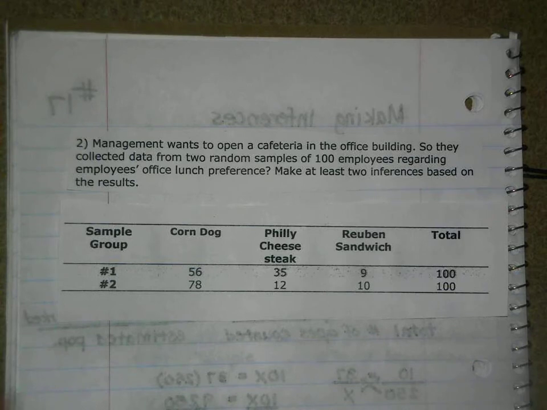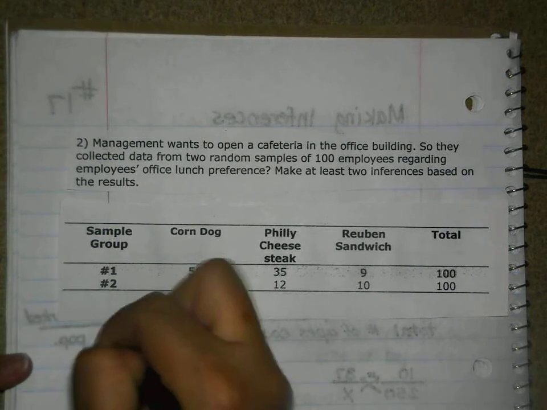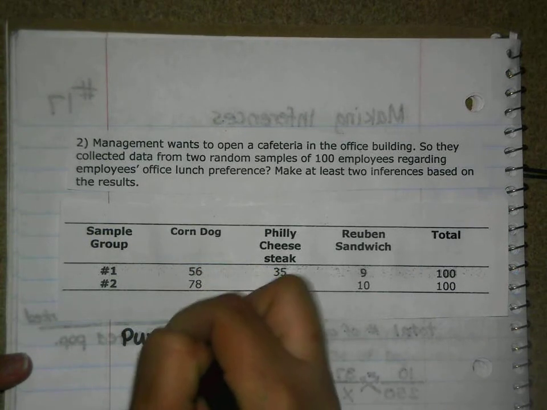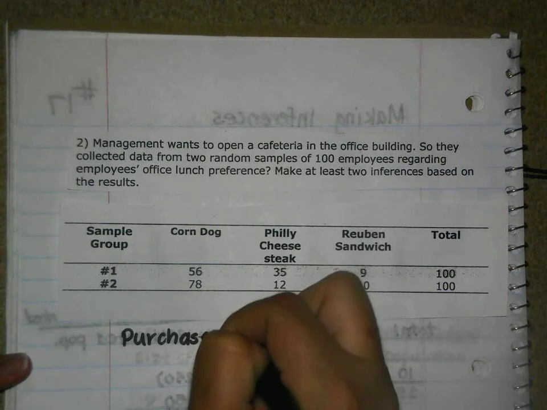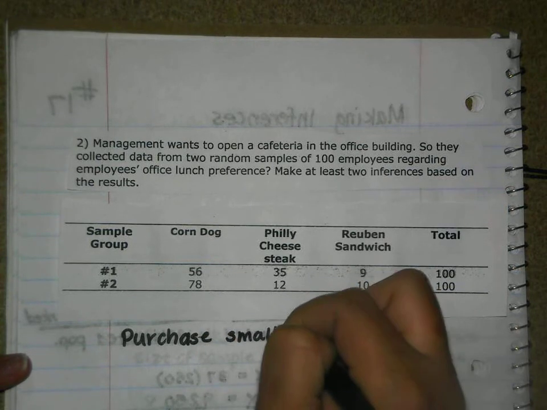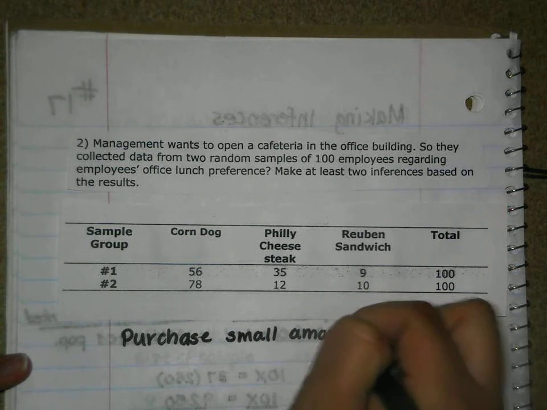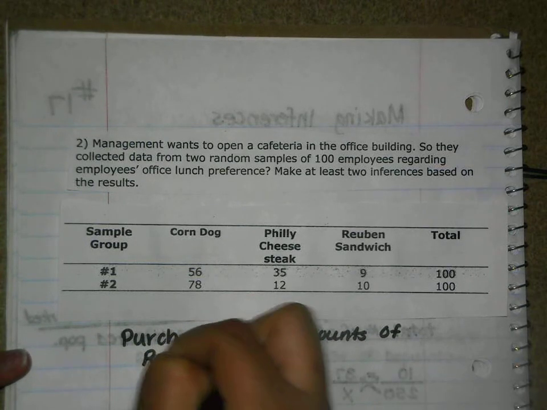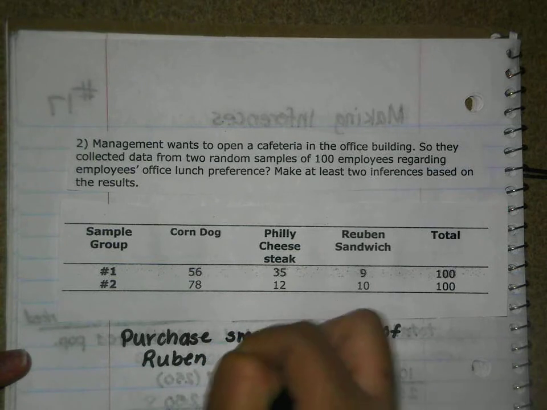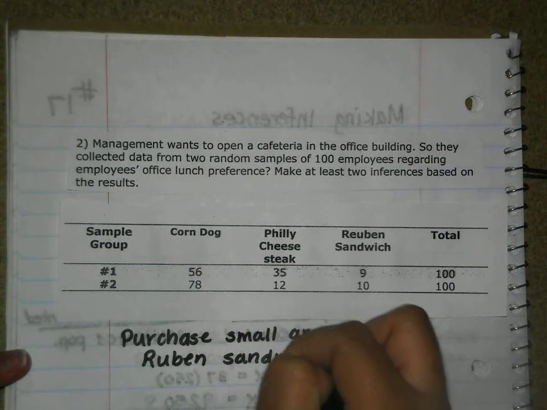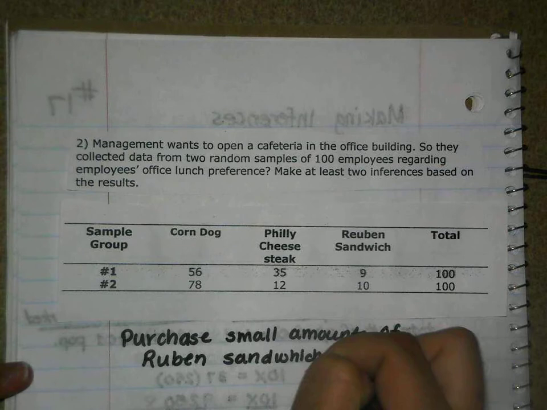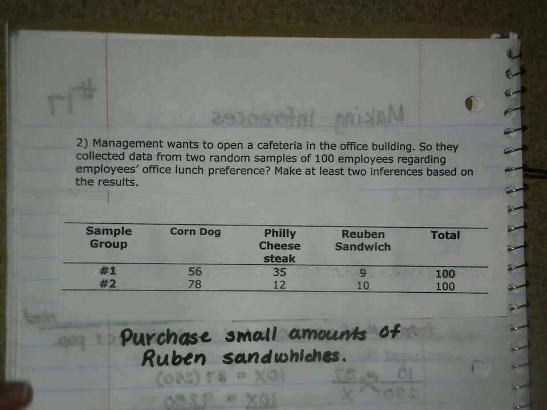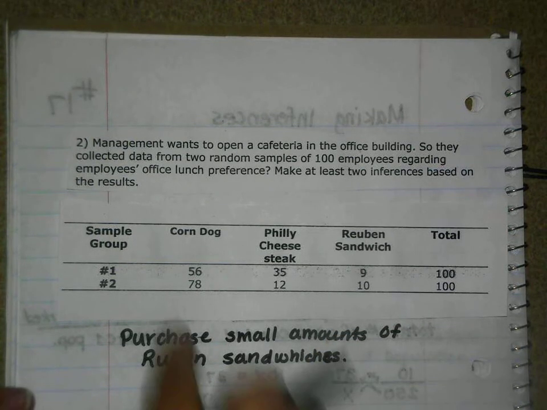So based on this data, I would say I'm going to purchase very small amounts of Reuben materials, right? Because not very many people seem to want those sandwiches.